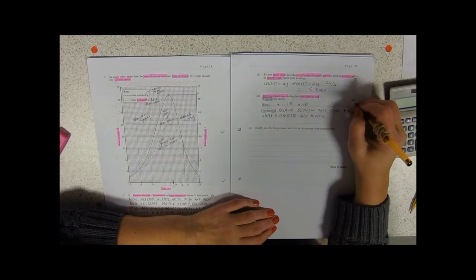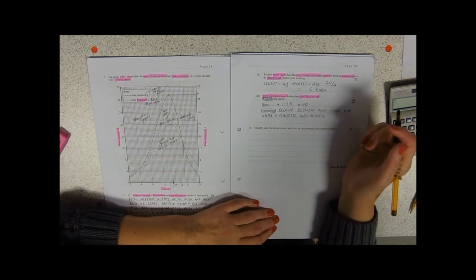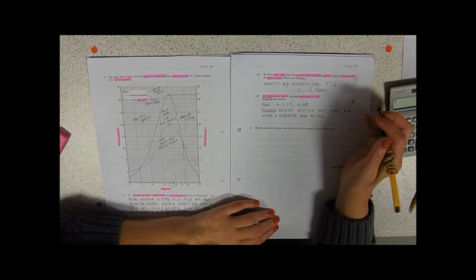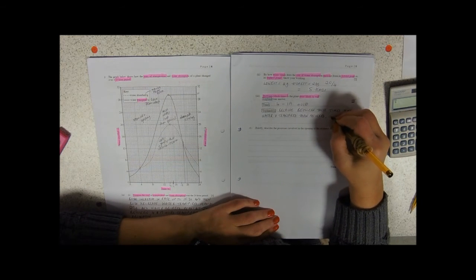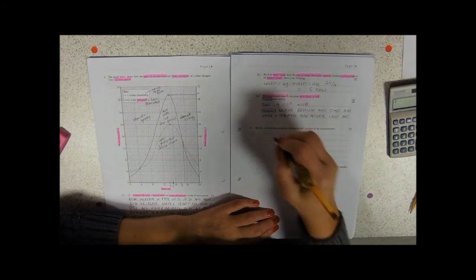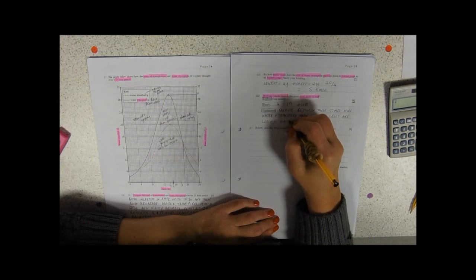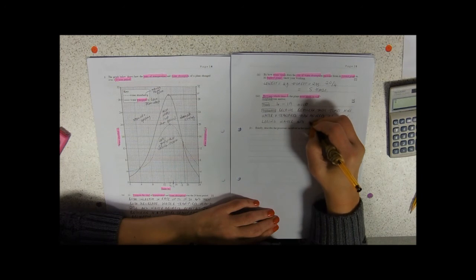Yeah, that would probably do it, but hang on a minute, it's for 4 marks. So if it's for 4 marks, I'm going to need to say something else than that. So cells are losing water and becoming flaccid.